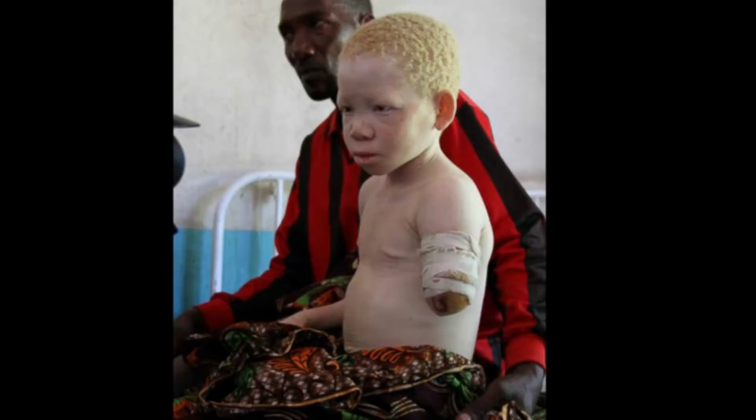Albinos in Africa, till date, they are hunted. Humans are hunted to gather their bones and their flesh and their body parts for magic recipes, for voodoo. All of this is the reality that we are living in today. It is not some far-fetched olden time that I'm talking about now. This is modern day. This is 2020. This is still going on.